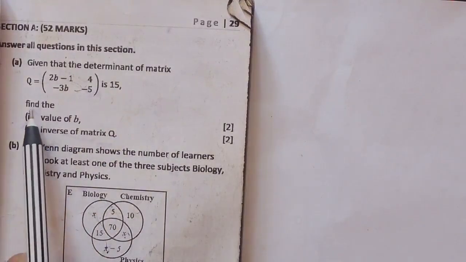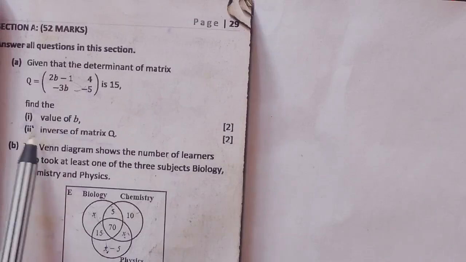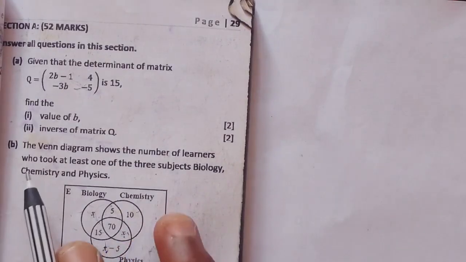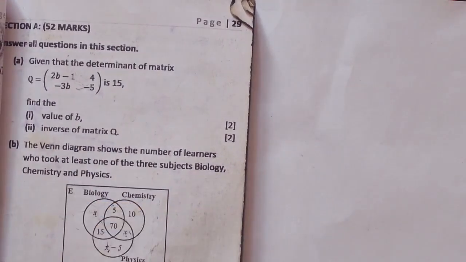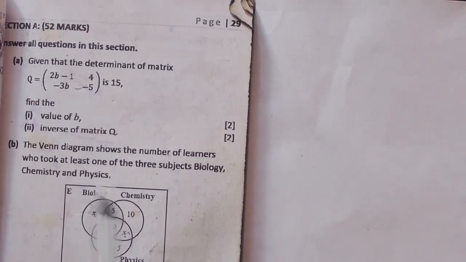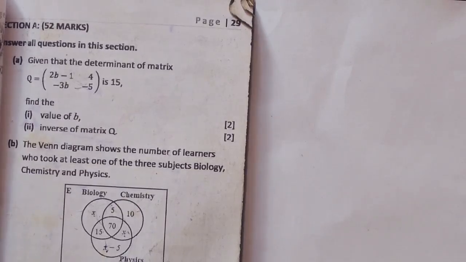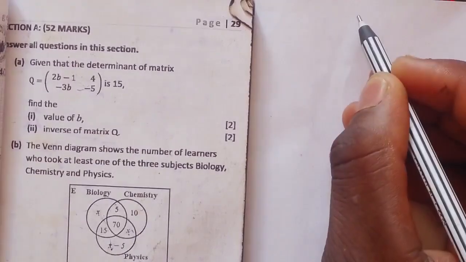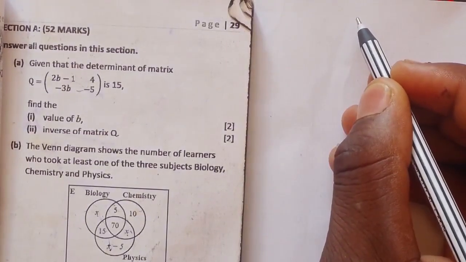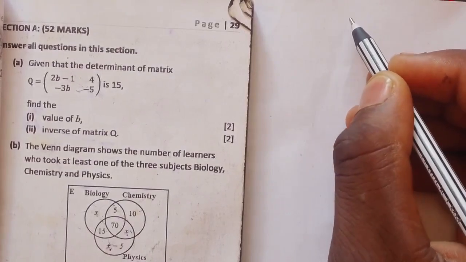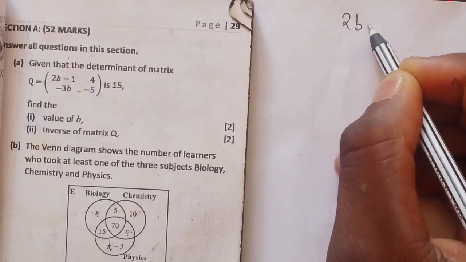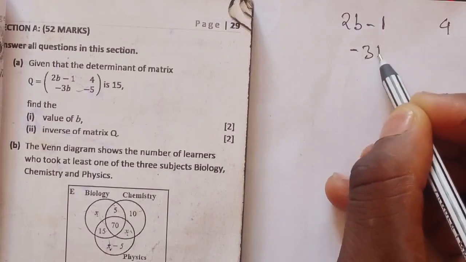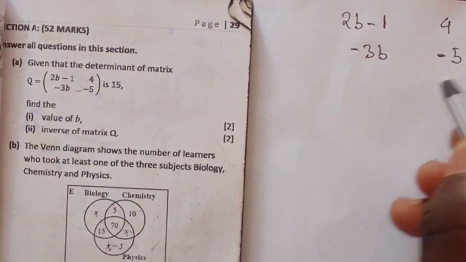Question 1 reads, find the value of B, and Roman numeral 2 reads, find the inverse of matrix Q. So we have two questions, to find the value of B and to find the inverse of matrix Q. Okay, so let's just rewrite the matrix Q so that we clearly understand what to be doing. So I have 2b minus 1, here we have 4, negative 3b, minus 5.